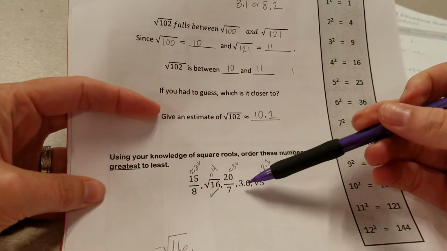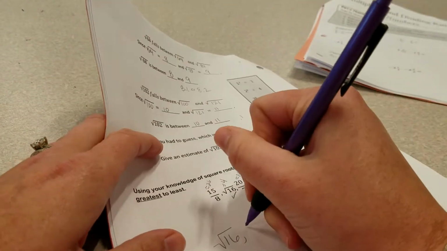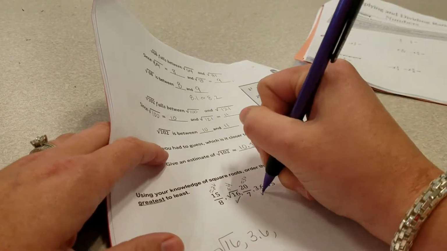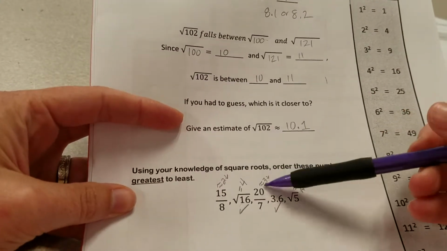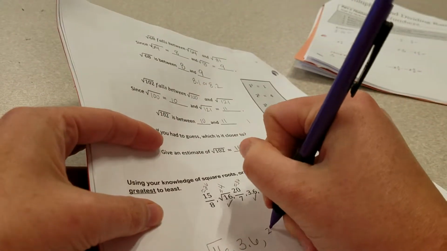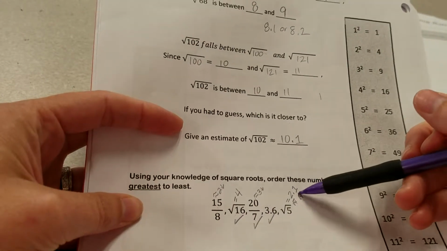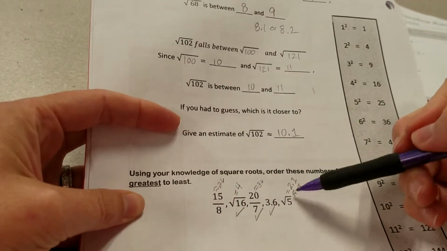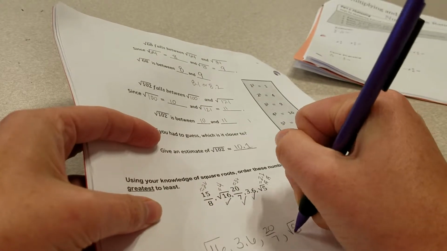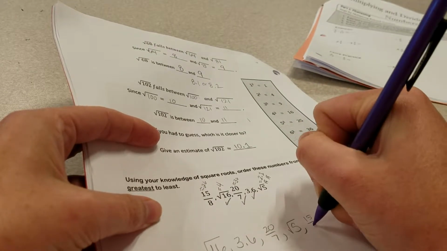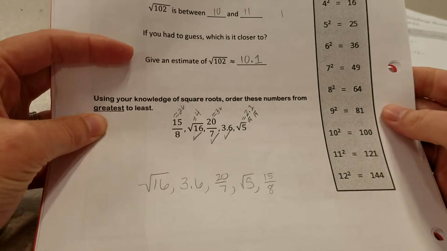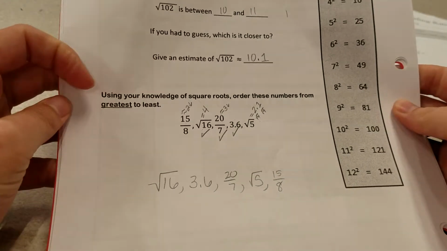The next one, I would have to say 3.6 is going to be the largest. The next one would be my number right under 3, which would be 27ths. And then this one we said would be above 2, and this one would be below 2. So let's go with this one since it's above 2 next, and finish it out with 15/8 as our last one, because that's below 2, so it would be the smallest of these.